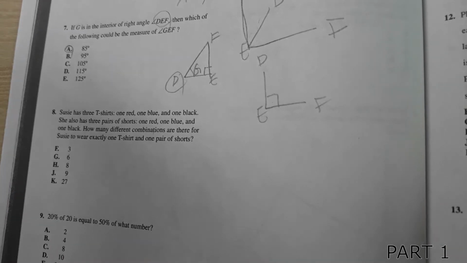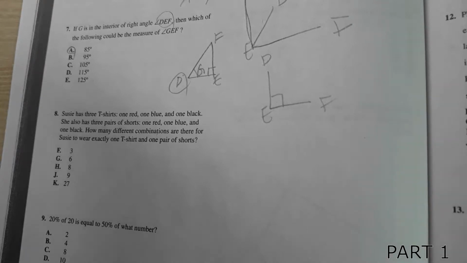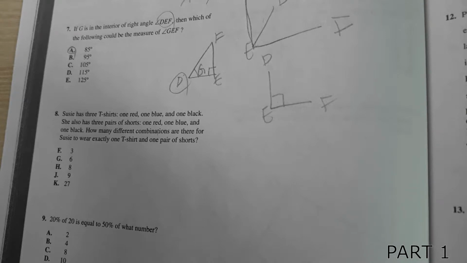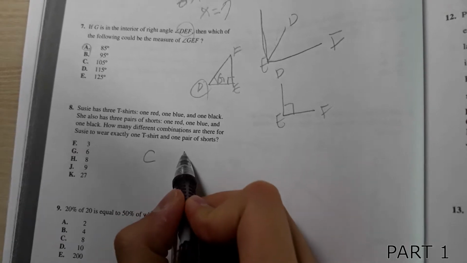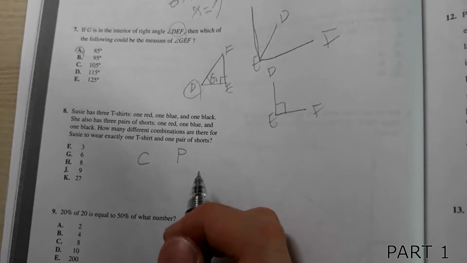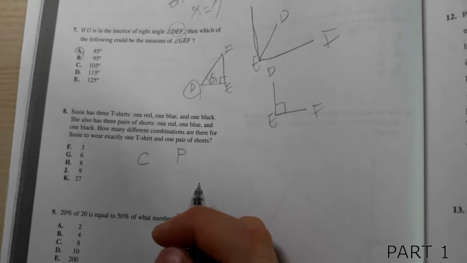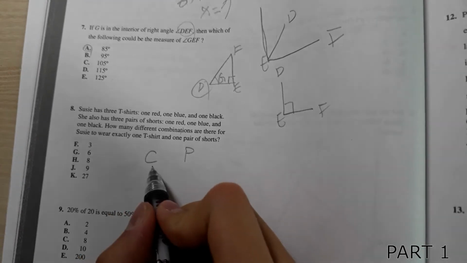Okay, number 8. Susie has 3 t-shirts, 1 red, 1 blue, 1 black. She also has 3 pairs of shorts, 1 red. How many different combinations are there for Susie to wear exactly 1 t-shirt and 1 pair of shorts? So let's see. There's combination and permutation for the possibilities. I mean, how many different ways of getting the question.